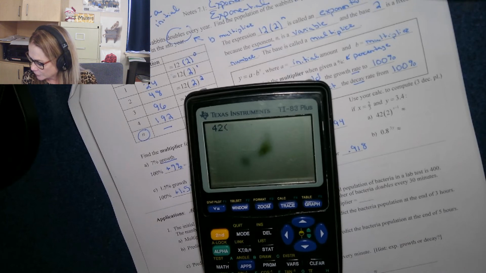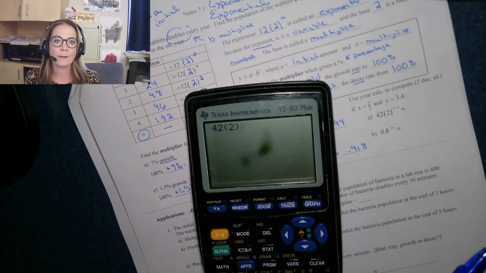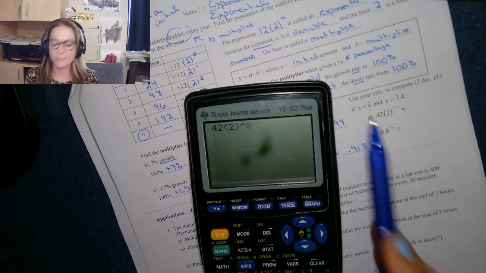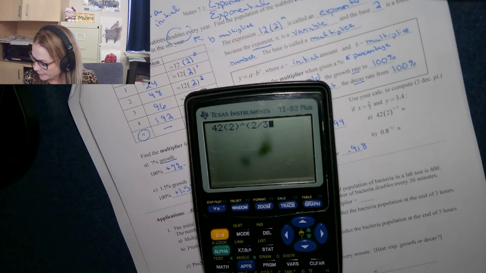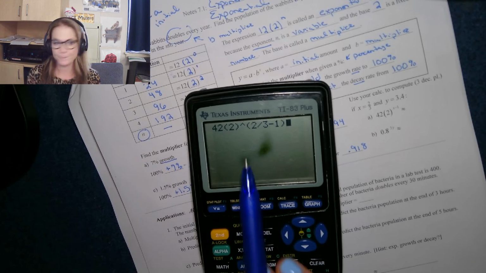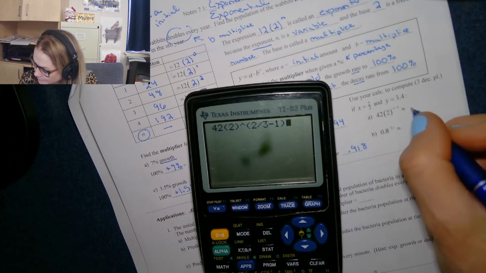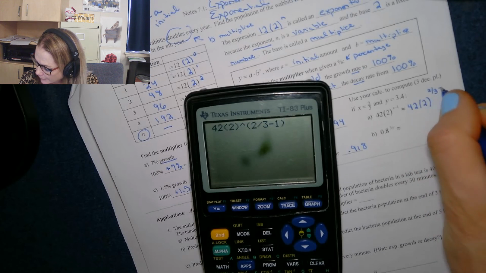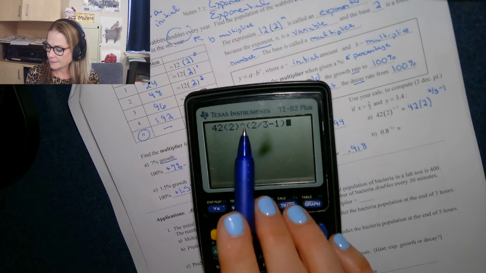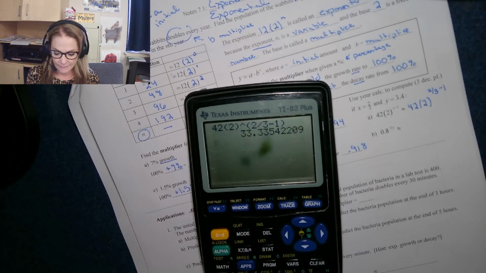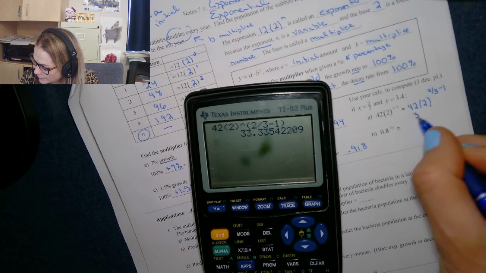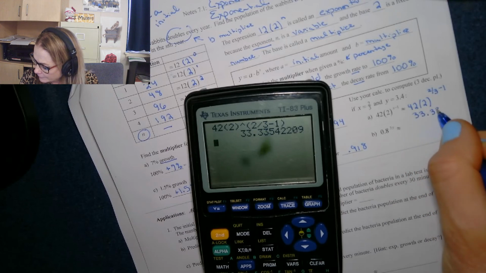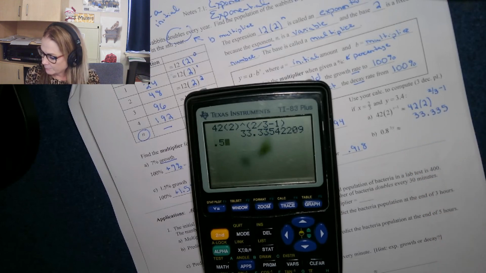42 parentheses 2. Okay, so we go up arrow, and then we're putting in x is 2/3, and I want to put 2 over 3 minus 1 in parentheses also. So this is what this would look like in the calculator. 42, 2, and 2/3 minus 1. Okay, so parentheses on the base, up arrow, and then the whole exponent in parentheses there. And this comes out to 33.335.